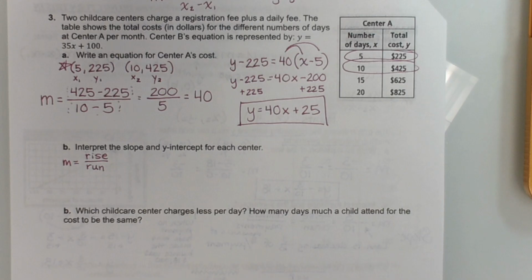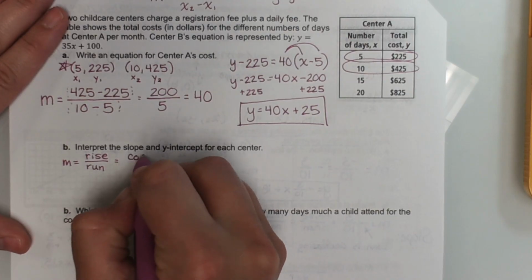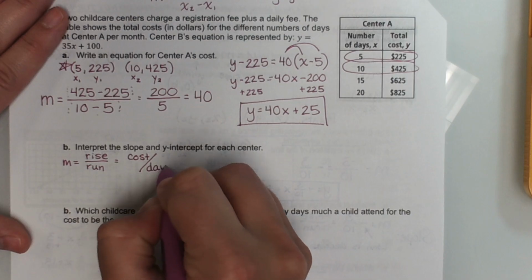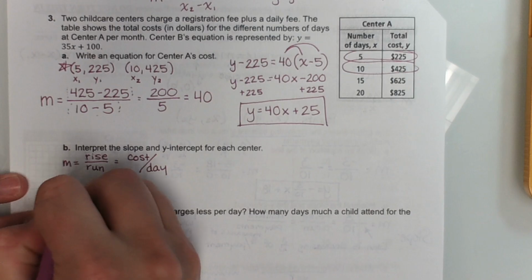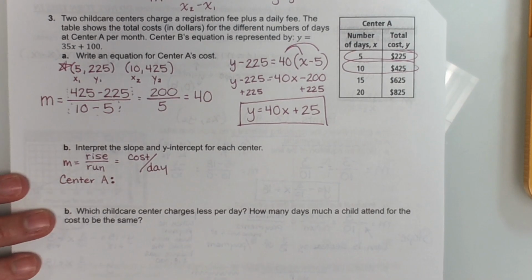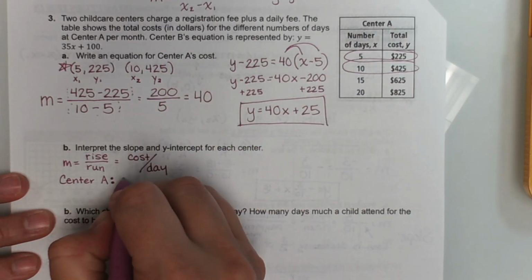The rise is cost. The run is days. Which means rise over run is cost per day. That means center A, which is the one we just calculated for, costs $40 per day.